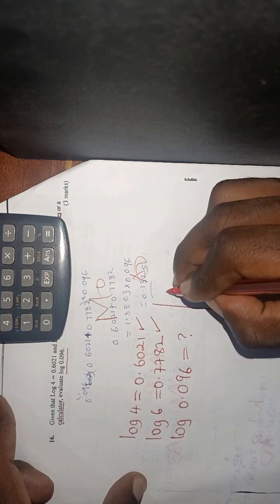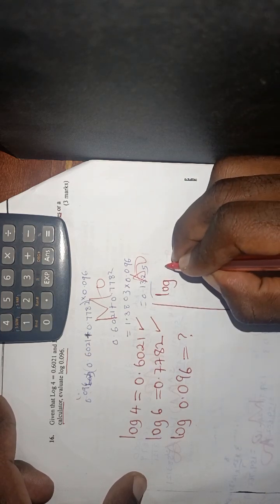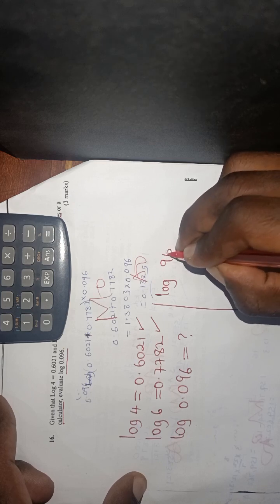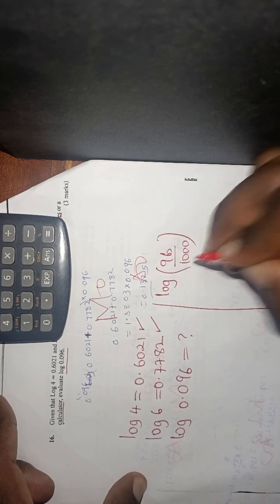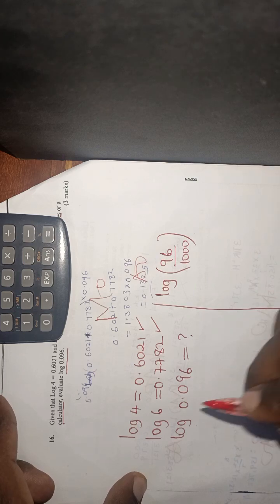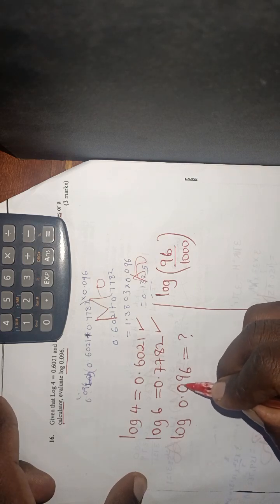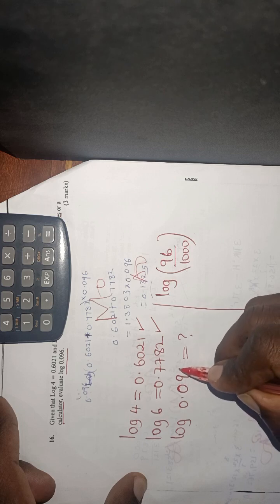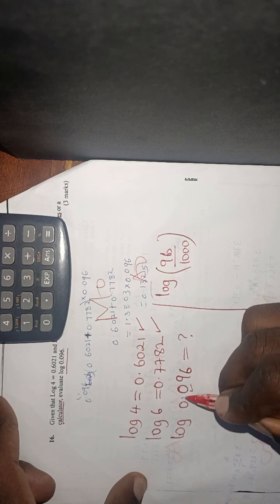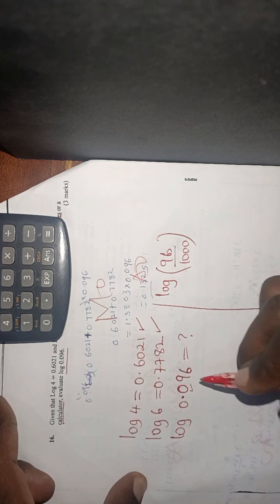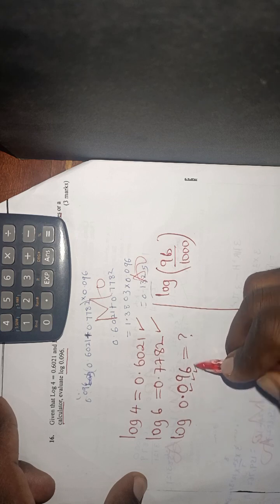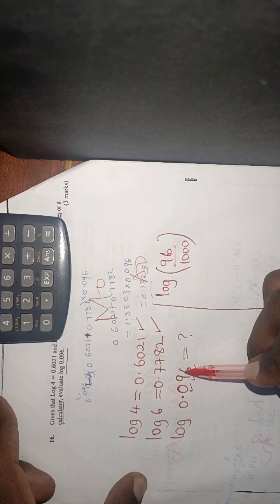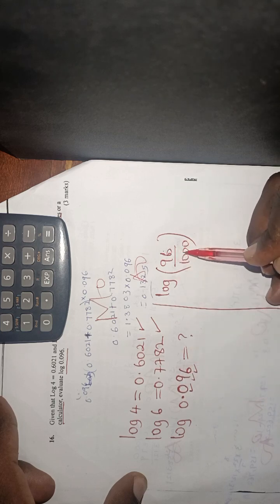Then I'm going to say log 96 over 1,000, because how many decimal places do we have? 1, 2, 3. So we have 1 decimal point, 2 decimal points, and 3 decimal points. So 3 decimal places are equivalent to 96 as a whole number over 1,000.